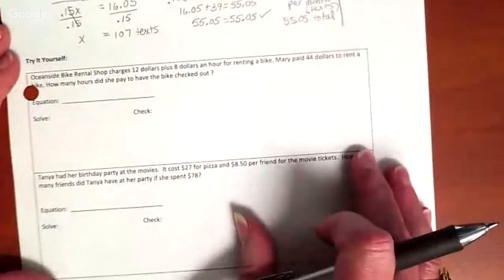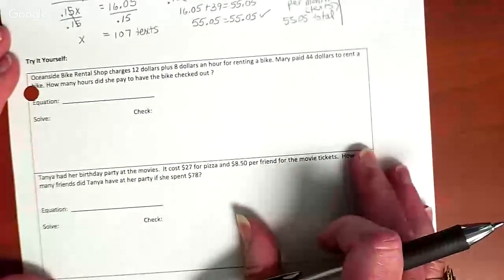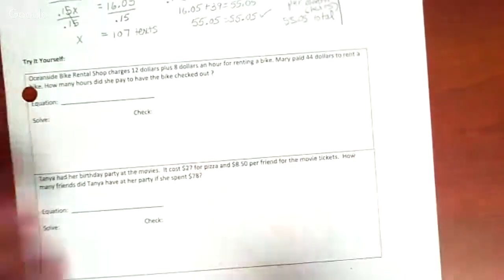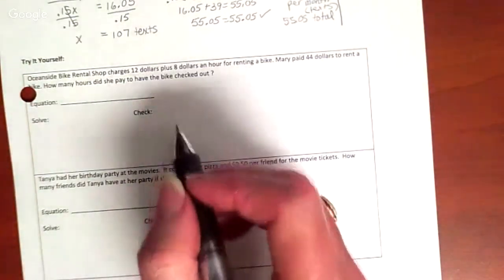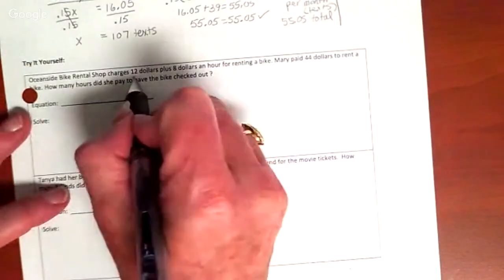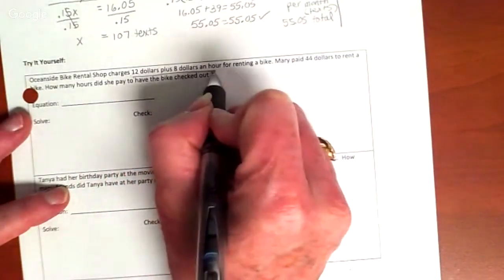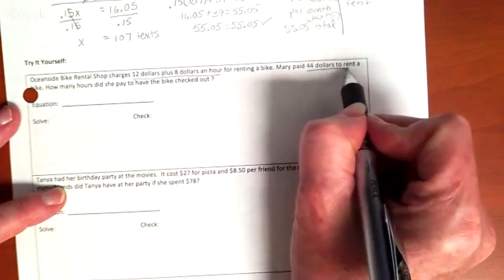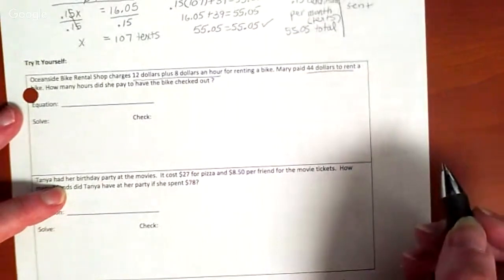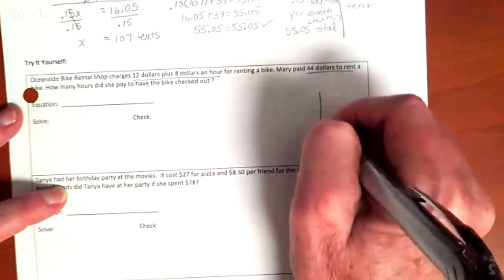So the next question is we have our Oceanside Bike Shop rental shop charges $12 plus, no, let me fix this, $8 an hour for renting a bike. Mary paid $44 to rent a bike. How many hours did she pay to have the bike checked out?